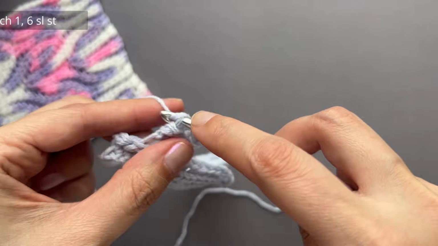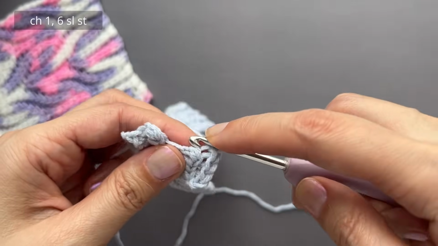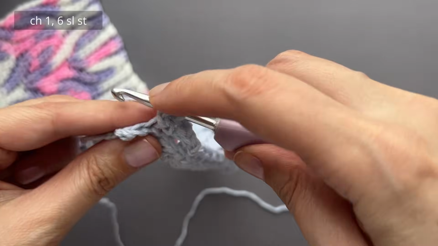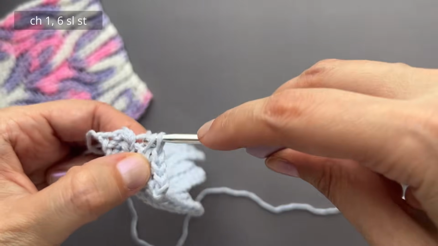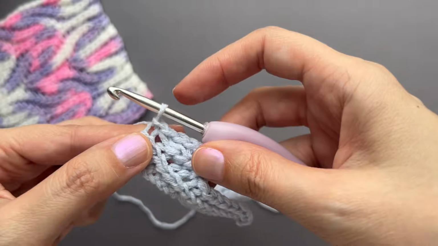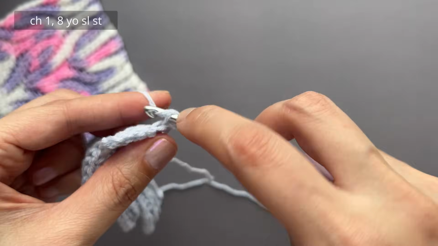1, 2, 3, 4. I have reached a step, which means I need to make a joining stitch. So that is 5 and 6. Make a turning chain, turn your work, and crochet 8 yarn over slip stitches.